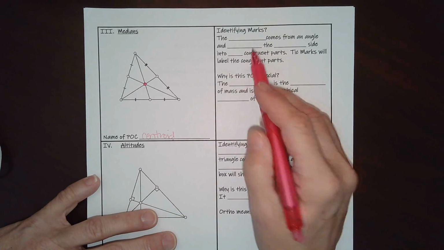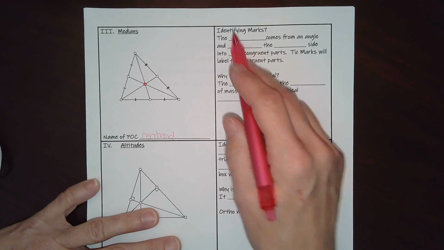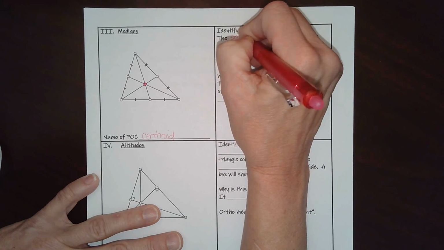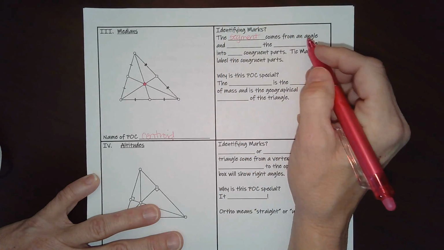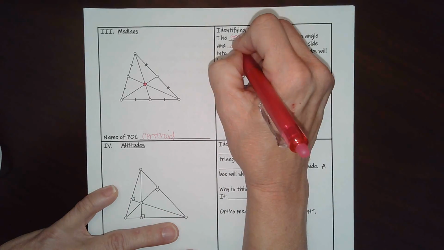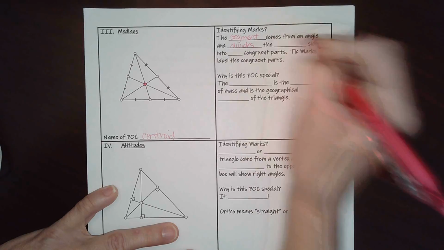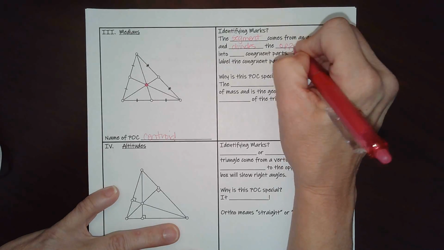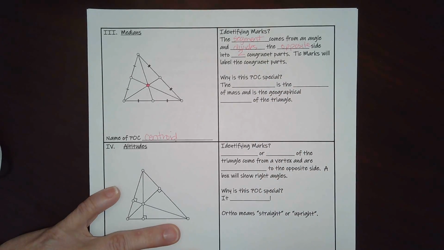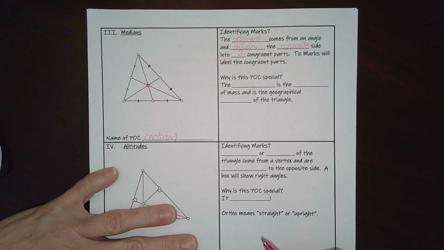Now, the identifying marks are going to be that the segment comes from an angle and divides the opposite side into two congruent parts. Okay, so let's put that in perspective.